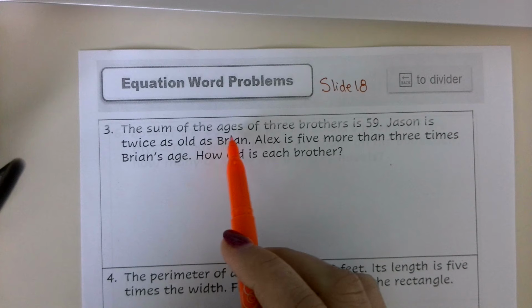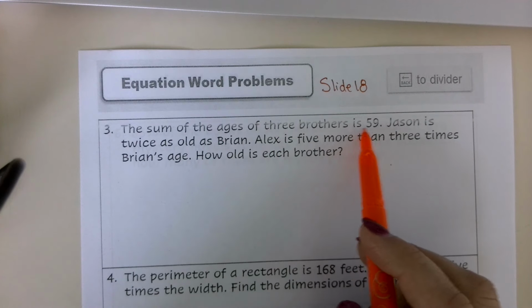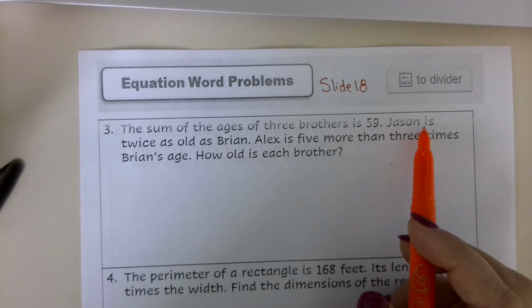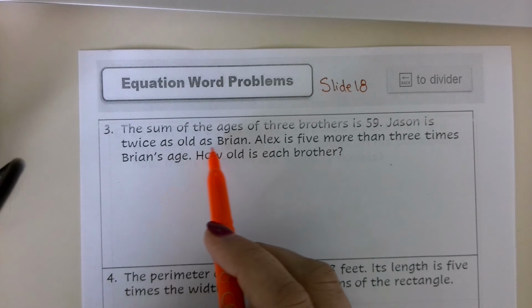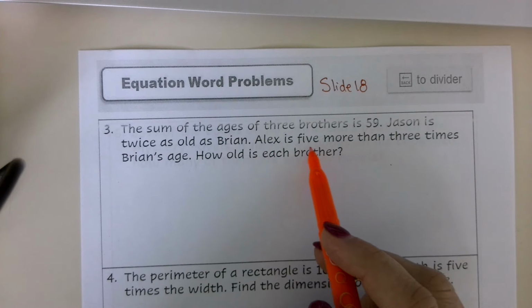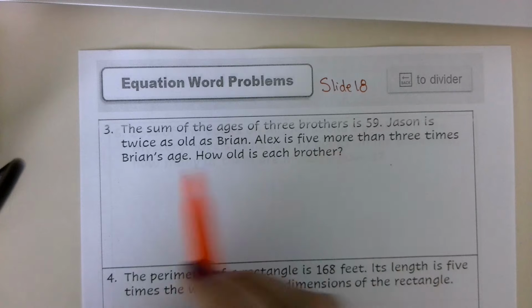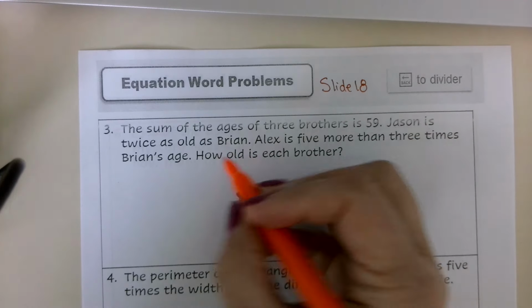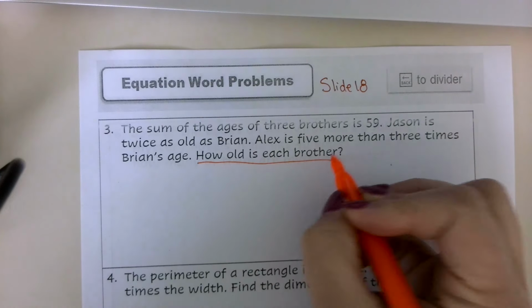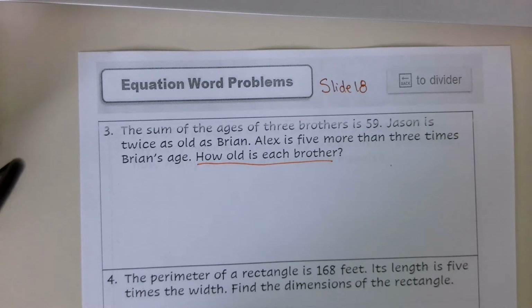The sum of the ages of 3 brothers is 59. Jason is twice as old as Brian. Alex is 5 more than 3 times Brian's age. My question is, how old is each brother? I've got to write an equation, and there's a lot going on. This is not a two-step equation.